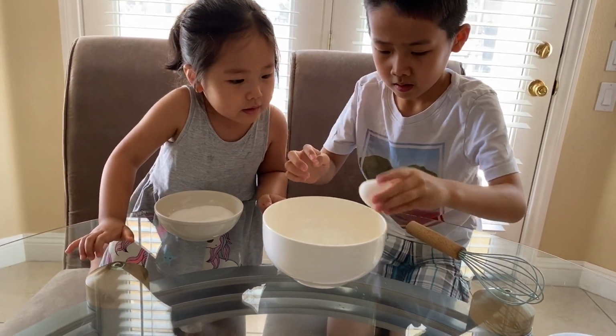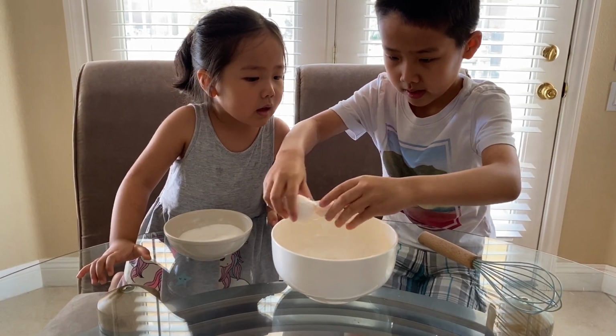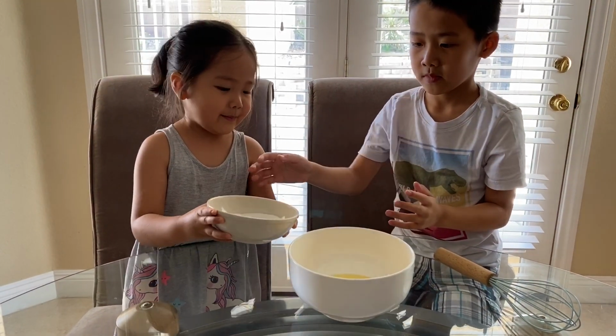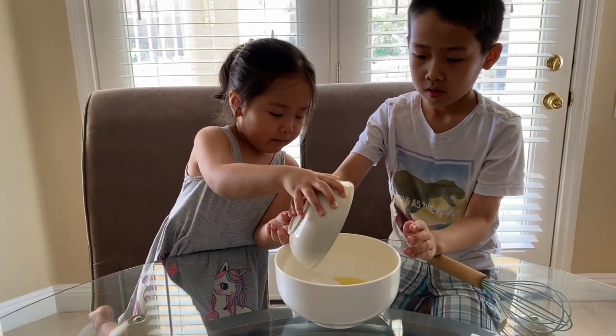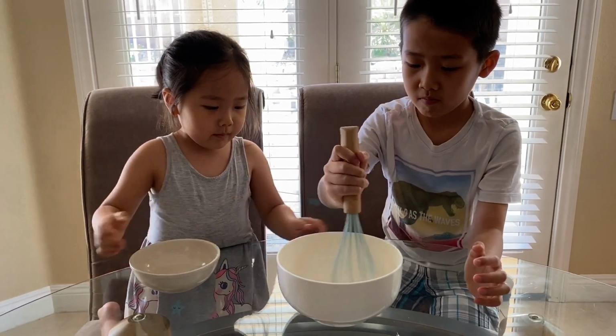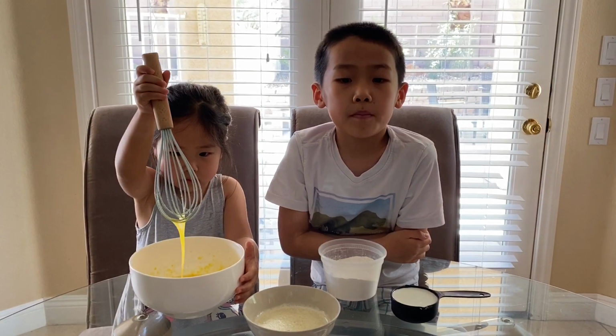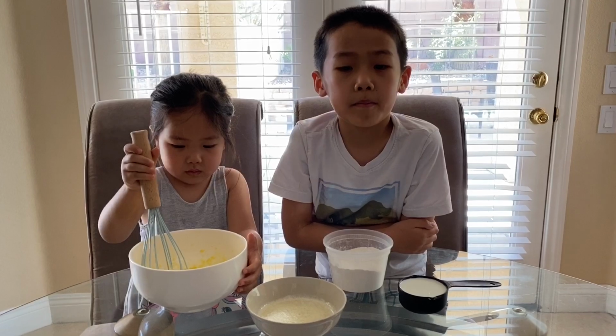And the oven. Now put all the butter and half of the flour mixture and mix.